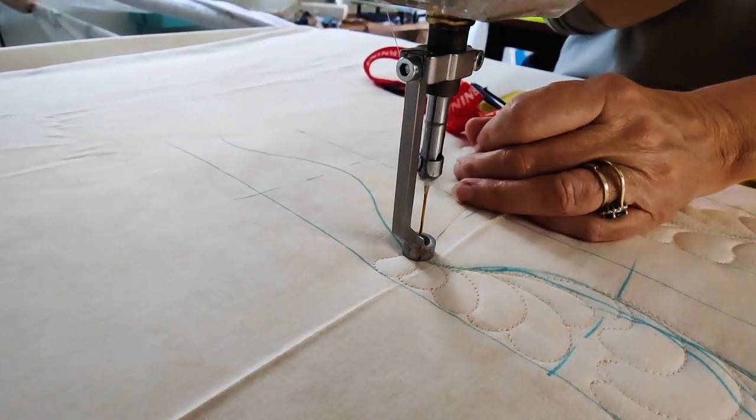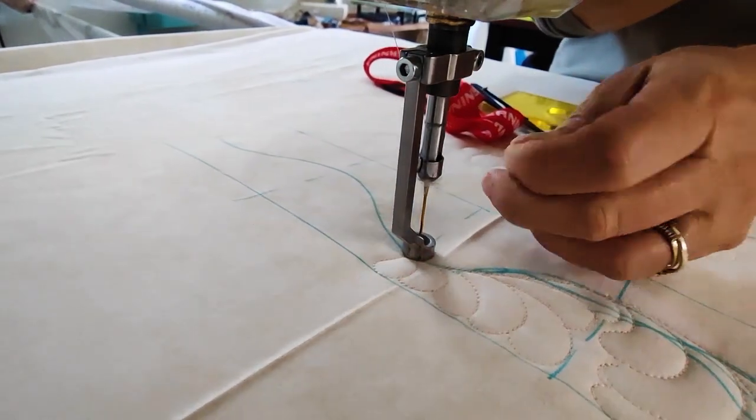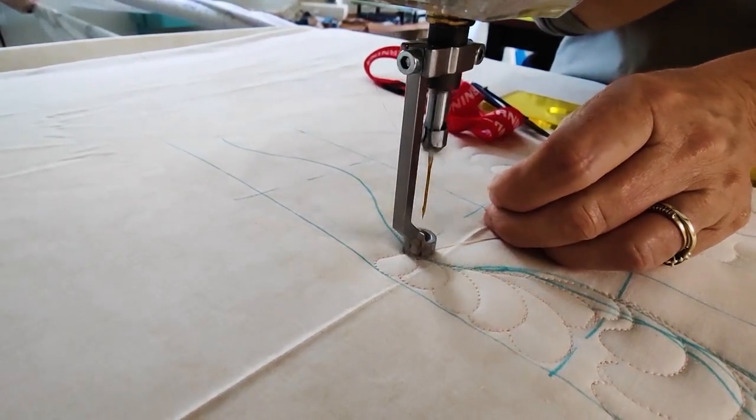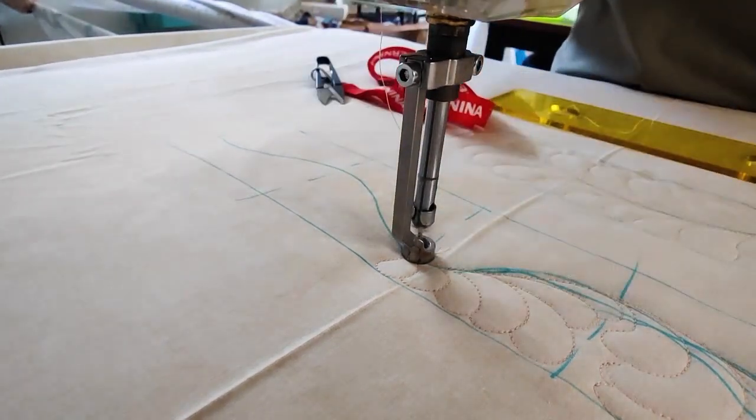And when you're doing a big border on the quilt, it is worthwhile stopping and starting and locking them off, especially if you don't want your spine to look really, really thread heavy.